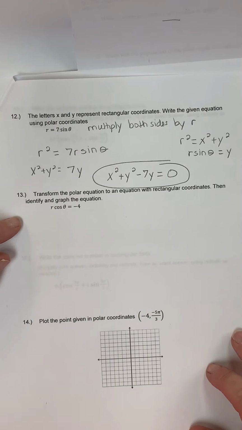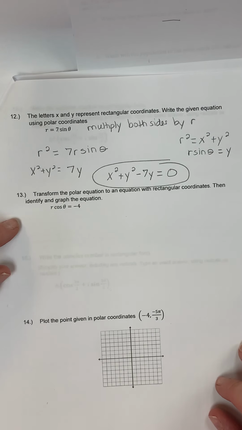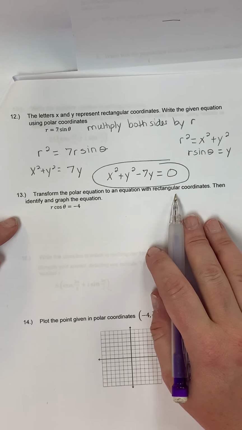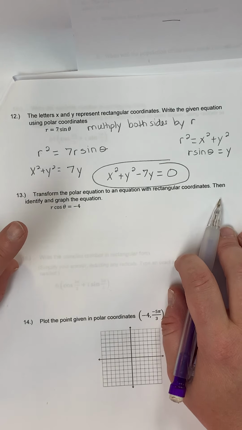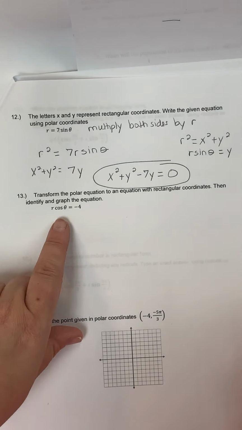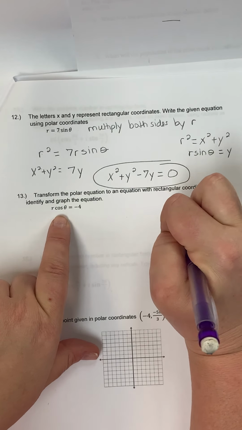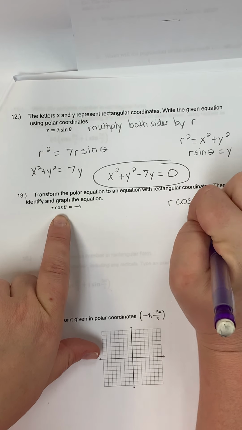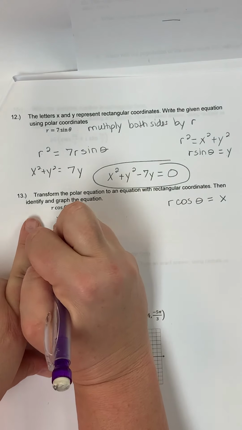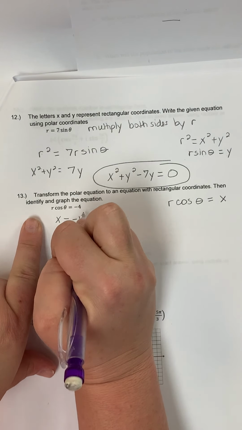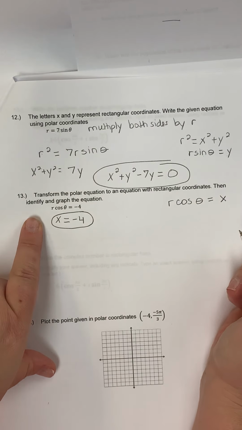All right, 13 is just like number 11. It wants you to write this with rectangular coordinates, then identify it, then graph it. Well, I recognize r cosine theta. That's x, just like r sine theta was y. So if I replace the left with an x, suddenly I'm done.